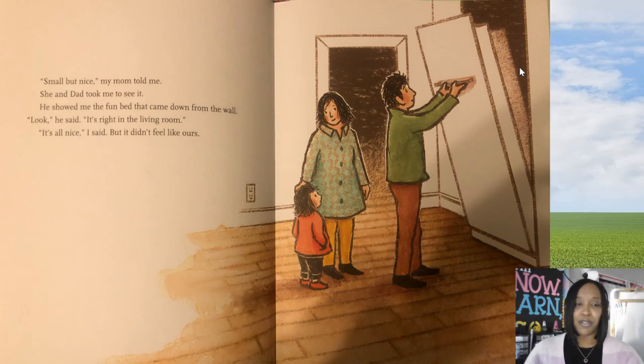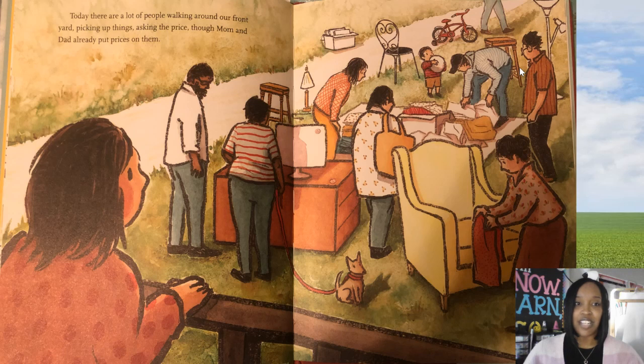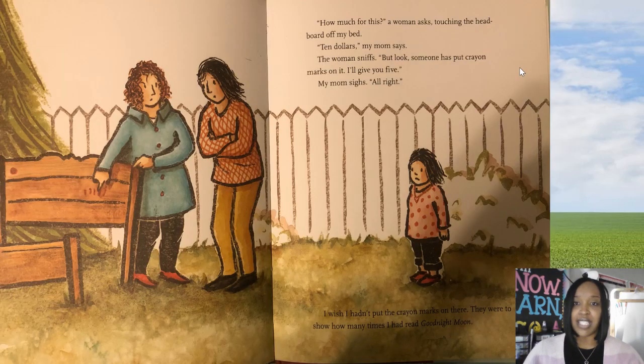Small but nice, my mom told me. She and Dad took me to see it. He showed me the fun bed that came down from the wall. Look, he said, it's right in the living room. It's all nice, I said, but it didn't feel like ours. Today, there are a lot of people walking around our front yard picking up things, asking the price, though Mom and Dad already put prices on them. How much for this? A woman asked, touching the headboard of my bed. $10, my mom says. The woman sniffs. But look, someone has put crown marks on it. I'll give you 5. My mom sighs. All right. I wish I hadn't put the crown marks on there. They were to show how many times I had read Goodnight Moon.